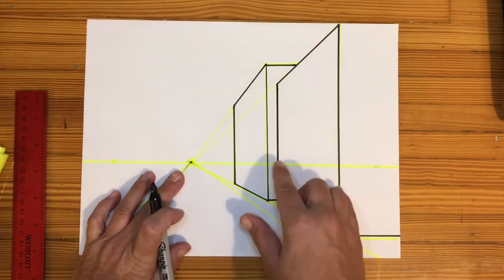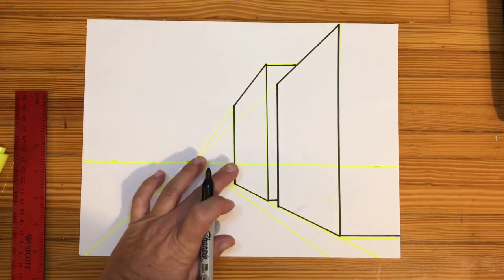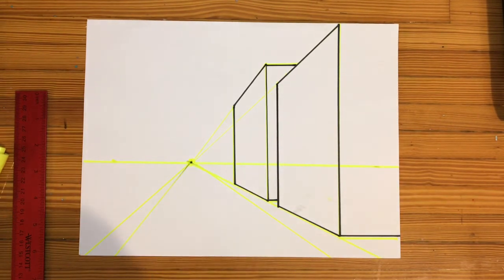Okay, there's building 2. So 1, 2. Let's make a third one. And I think this one's going to be shorter.